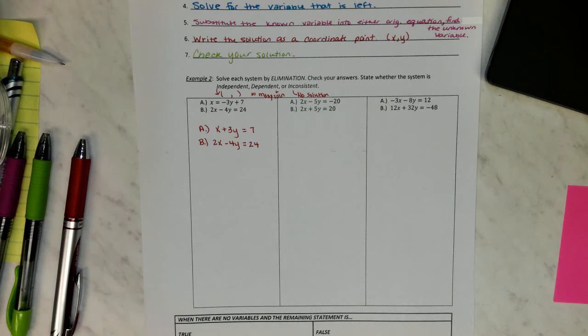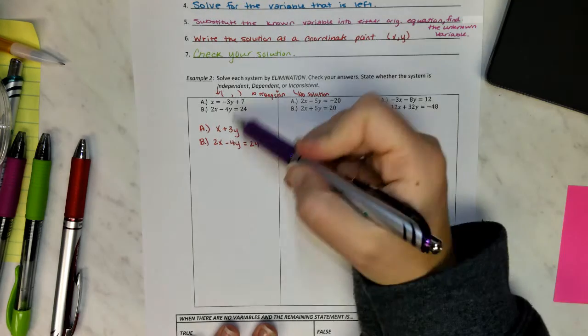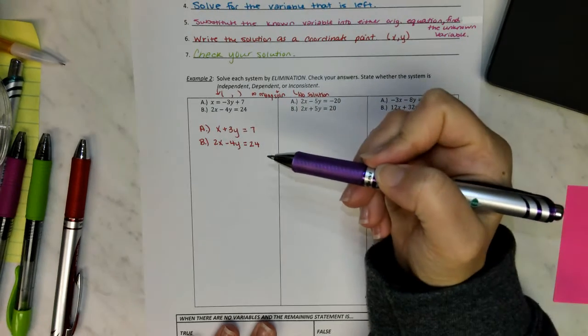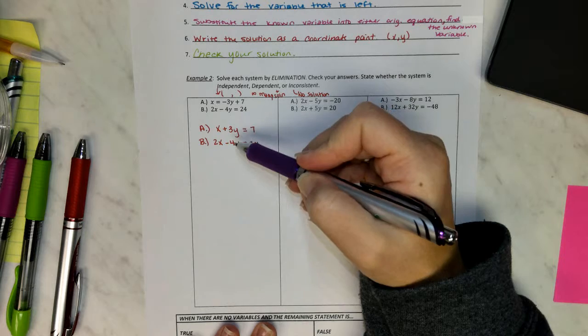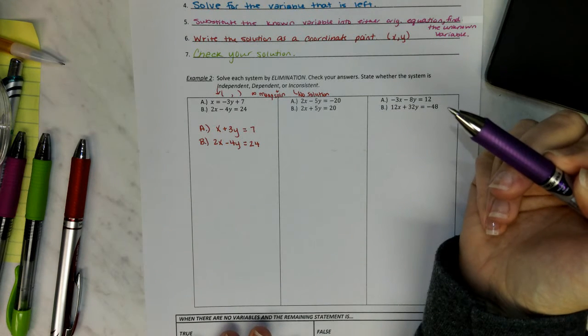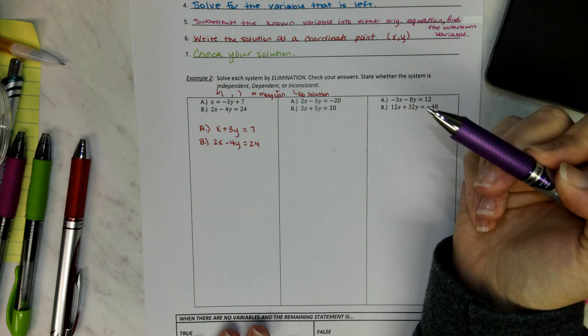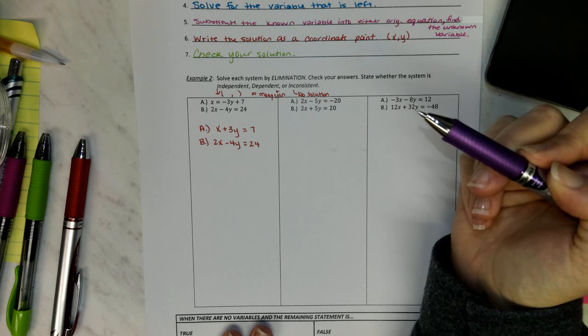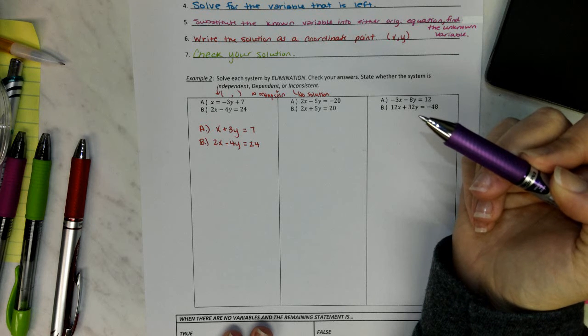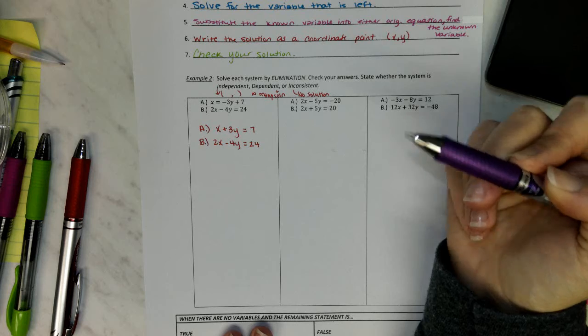It says to then multiply one or both equations to have opposite coefficients for one variable. My coefficients here are 1 and 2. Those are not opposites. Here we have 3 and negative 4. Those are not opposites. So you can choose. Do you want to eliminate x or eliminate y? There's not a right answer here. You get to choose. I would choose x.